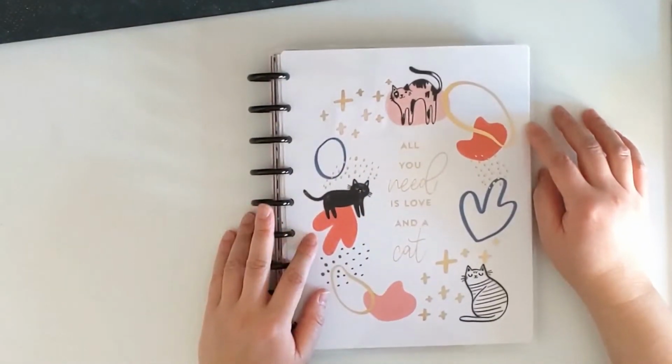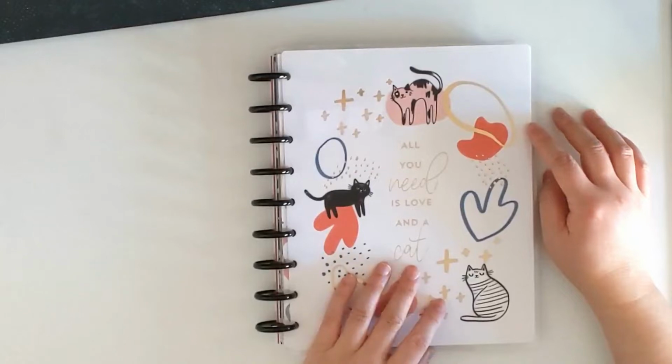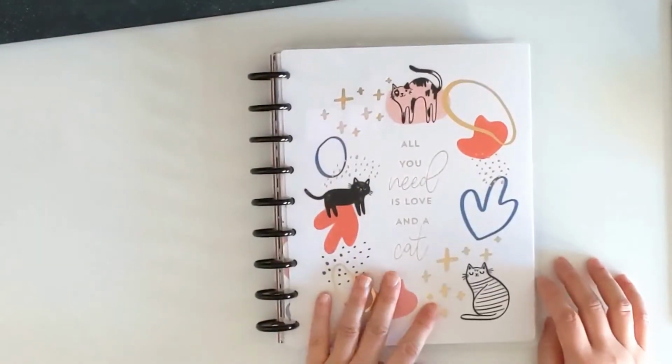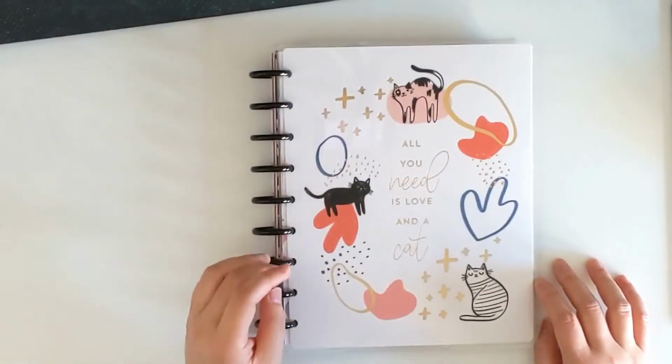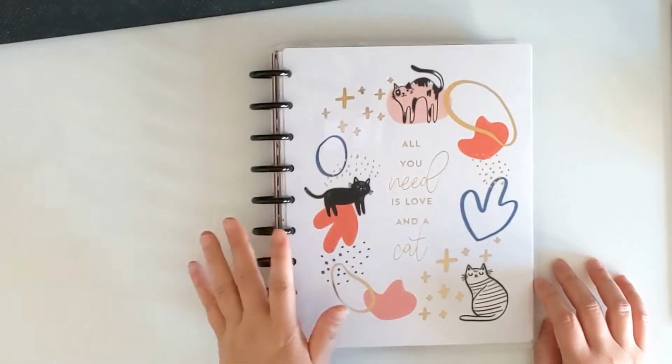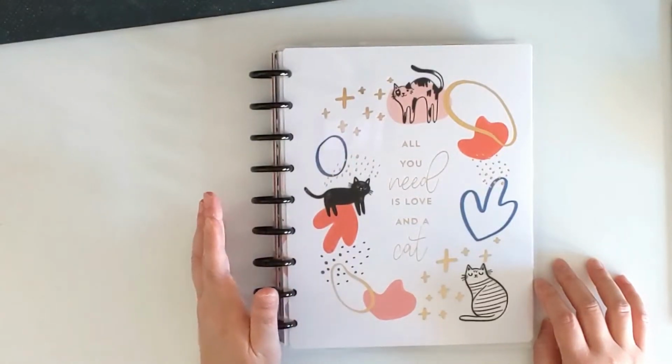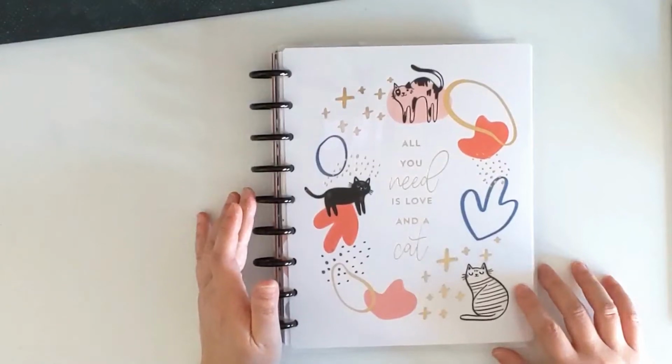Today I'm going to be setting up my 2022 planner. This one is a vertical. I always choose a vertical. I chose this because it had the most colorful, fun, cute illustrations. So that's why I chose this planner.